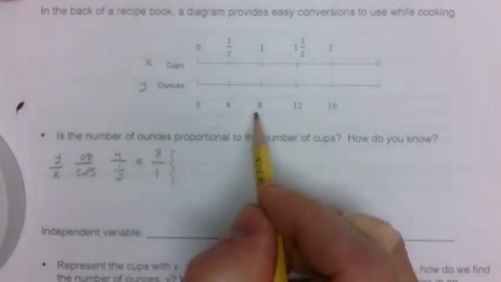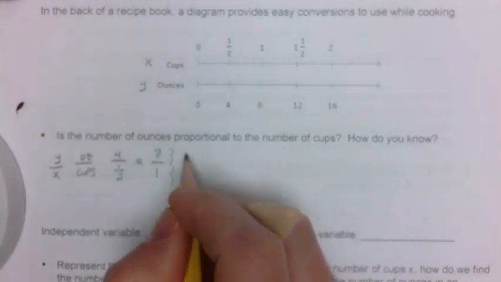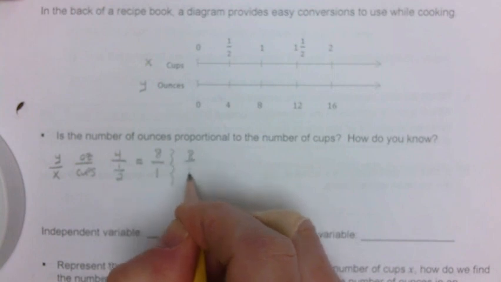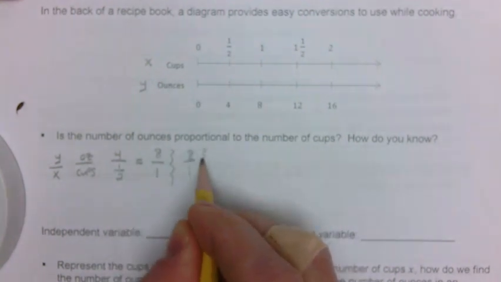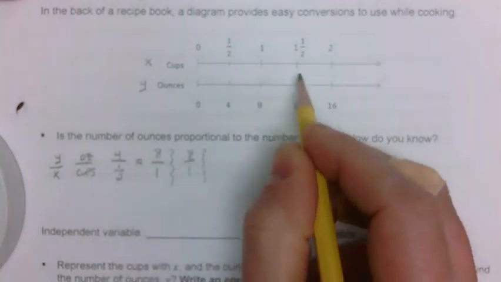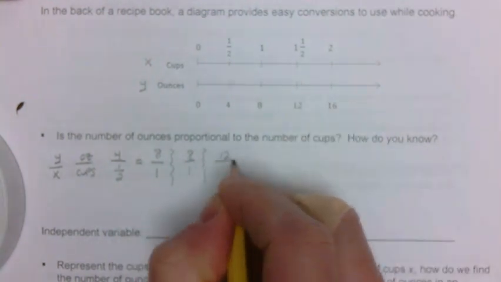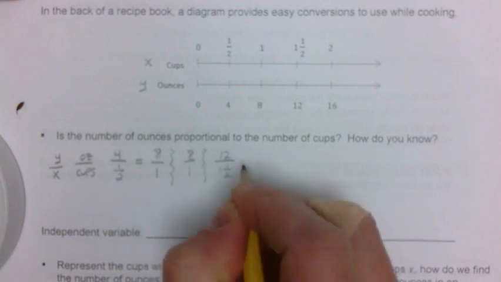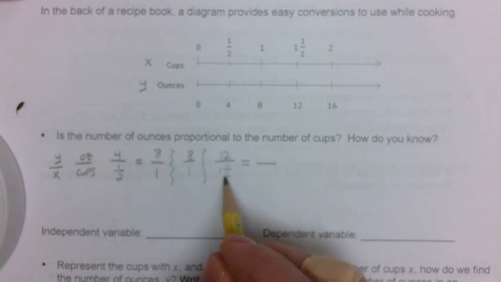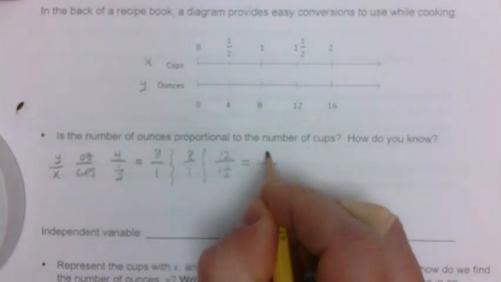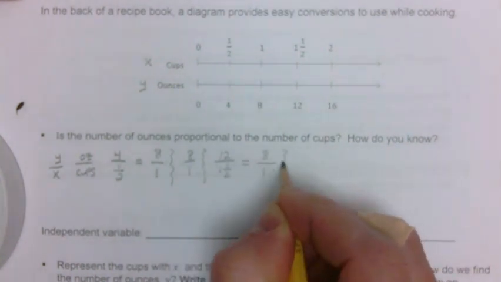The next rate from the table: there are 8 ounces in 1 cup, and that already is a unit rate. So we can move on to the next set, where it says that there are 12 ounces in 1.5 cups. Make this a unit rate. We could divide both of these numbers by 1.5, and when we do that, we get 8 over 1.